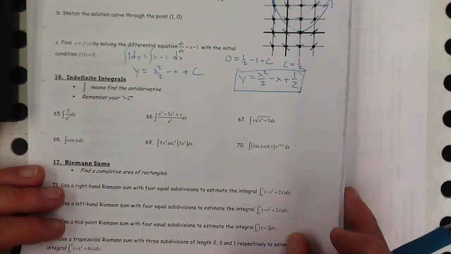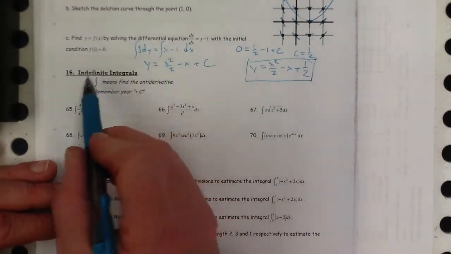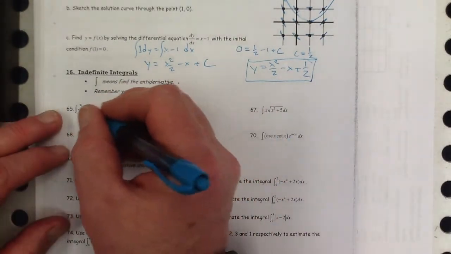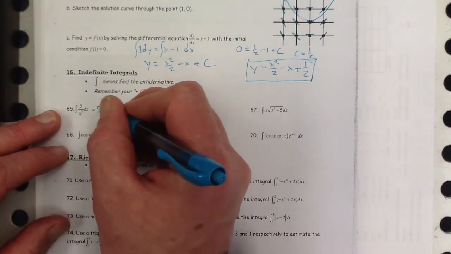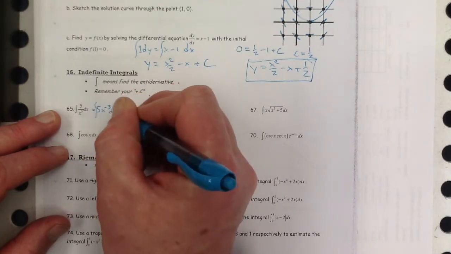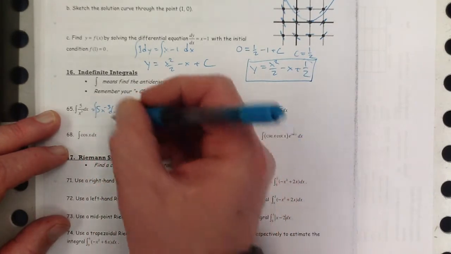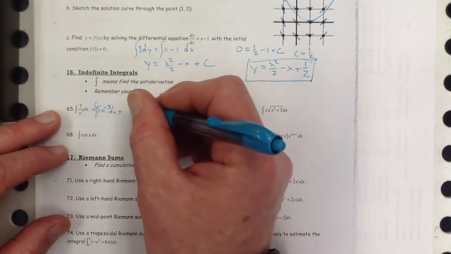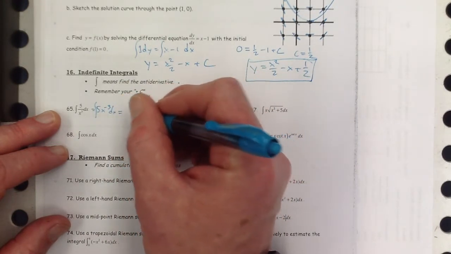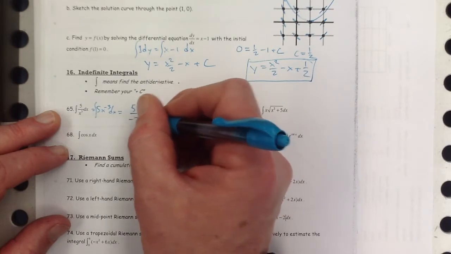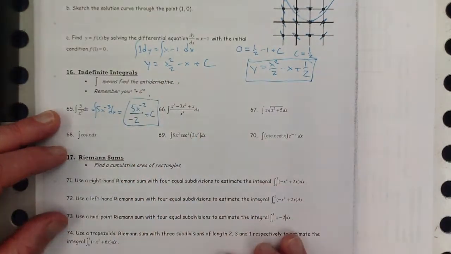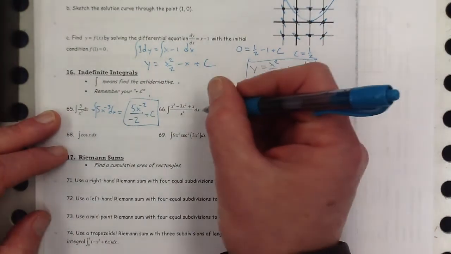All right. Remember your plus c. All right, so this is the same as 5x to the negative third. And that's just easy reverse power rule. So add 1 to the exponent and divide by the new exponent. You can put that negative sign up top, like out front, if you want.